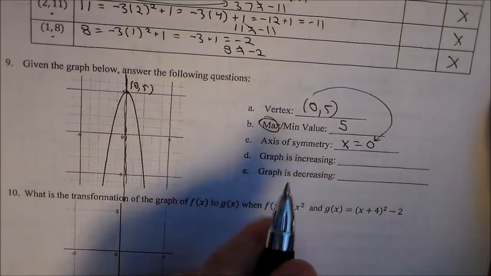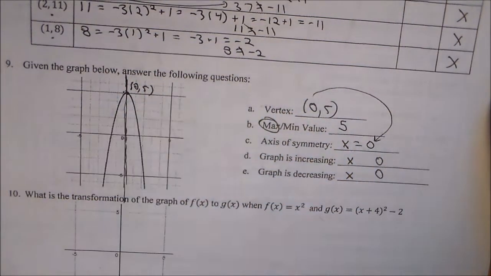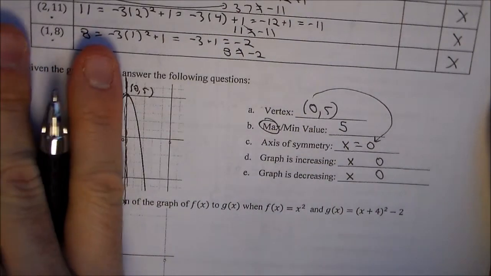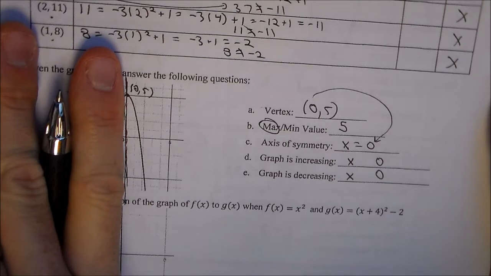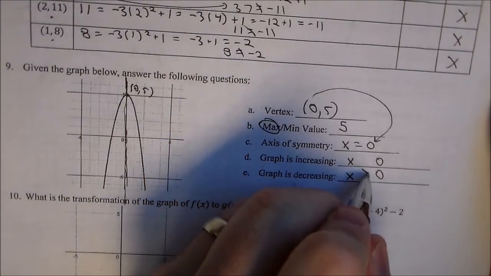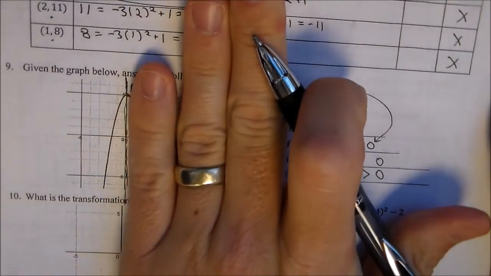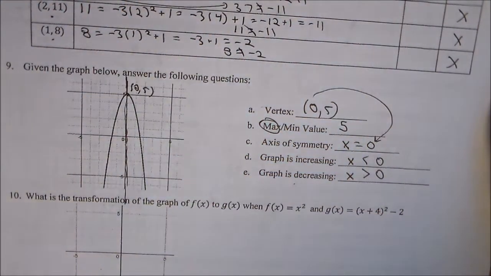The graph is increasing, so it's using x and 0. So which side of it? So if I cover it up and think of the positive side, so that's anything to the right of the line of symmetry, it is decreasing there. So it is decreasing when x is bigger than 0. That means it's increasing when x is less than 0.